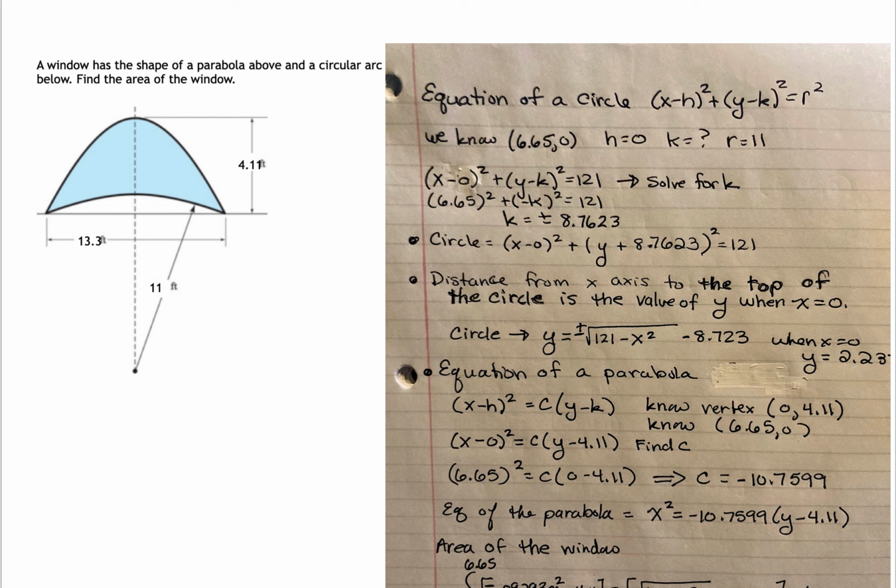In order to do that, we need to find a function for the top part of the window, and then a function for the bottom border of that window, so that when we integrate, we can find the difference between the two. So the first thing we need to do is find equations for both of those lines.